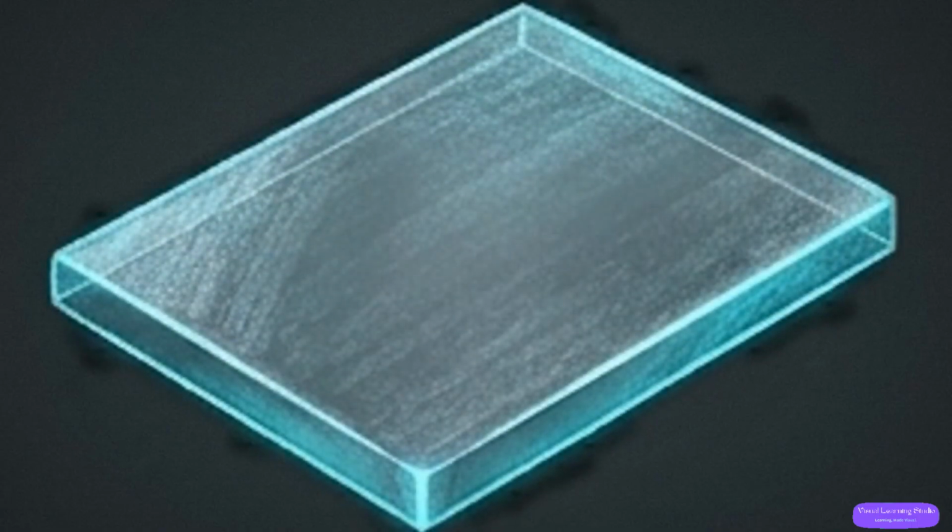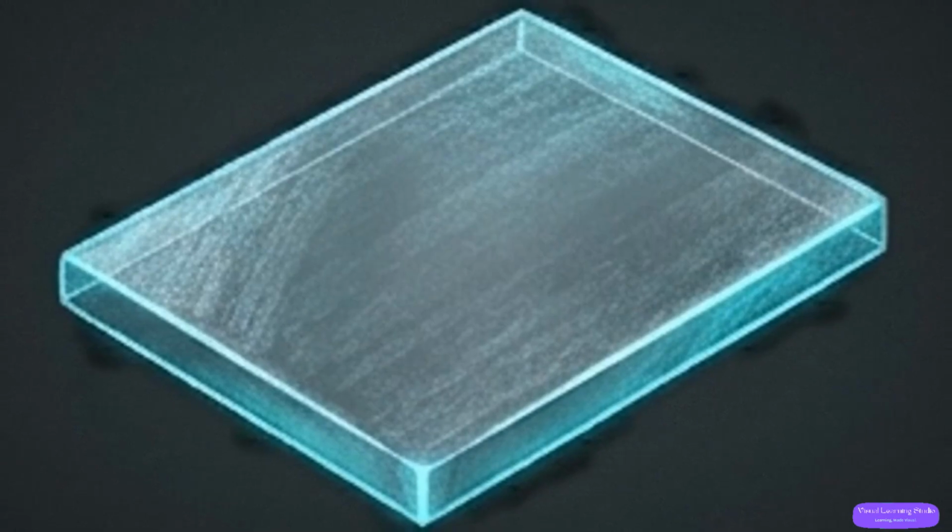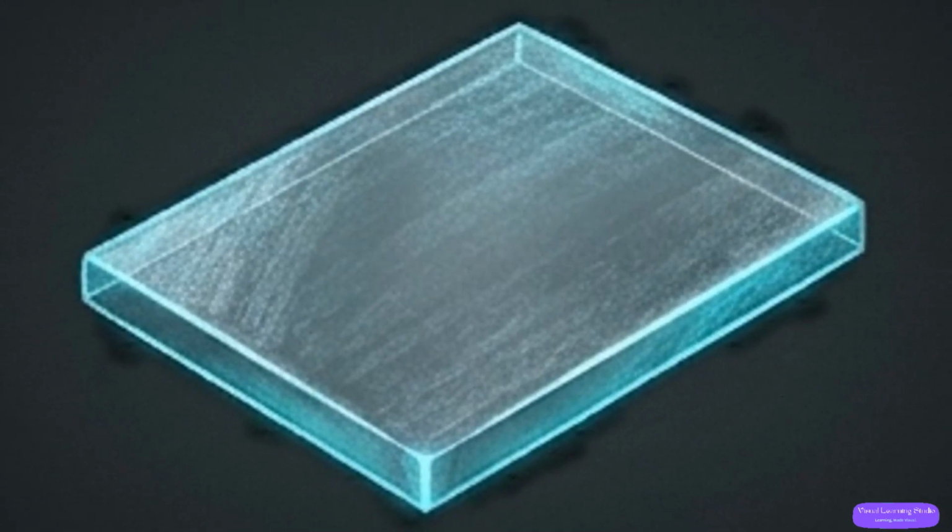Now consider a flat, infinitely large sheet of charge. The physical symmetry changes, so our boundary has to change with it. Here, we use a small, flat cylinder called a pillbox that cuts straight through the plane, protruding equally on both sides.